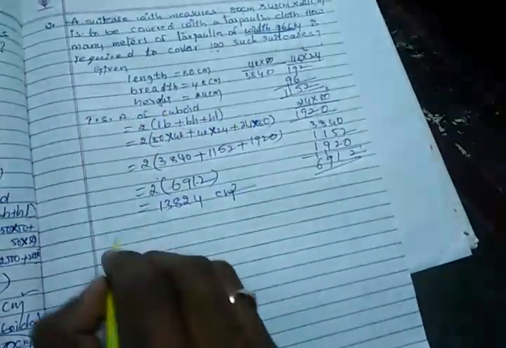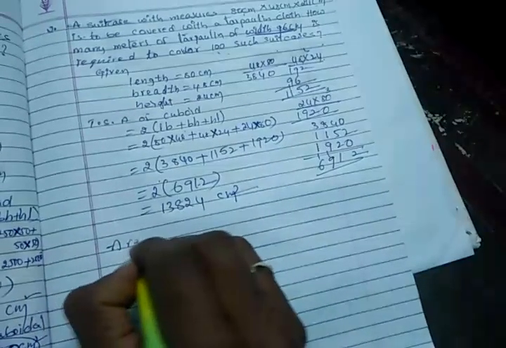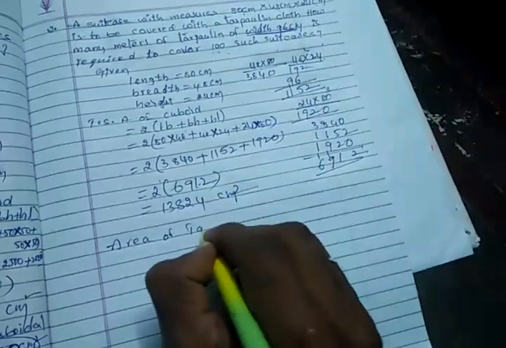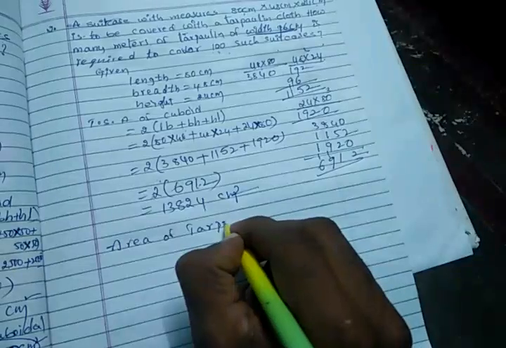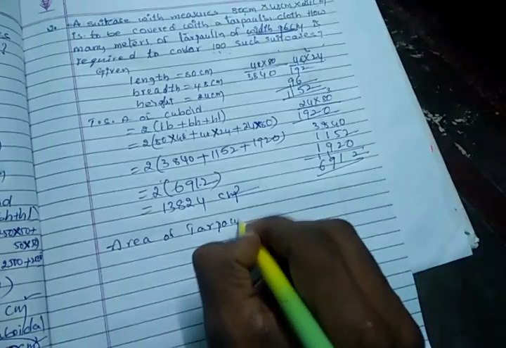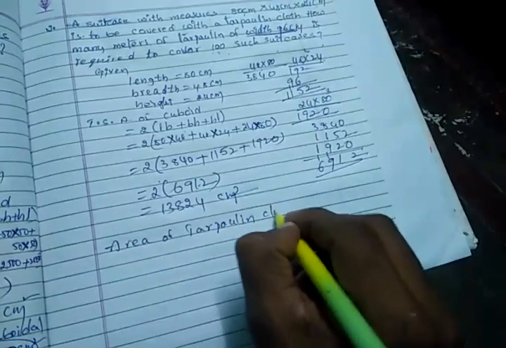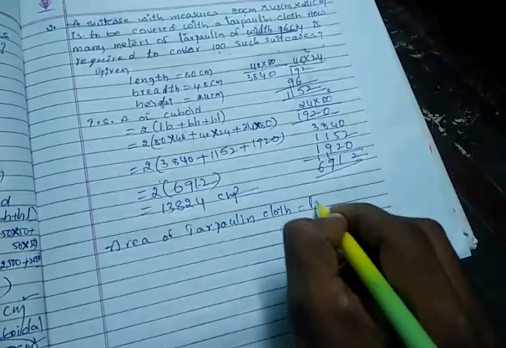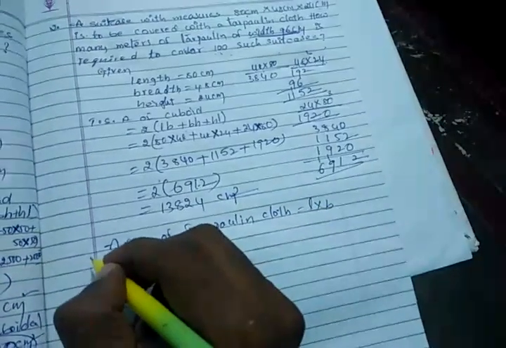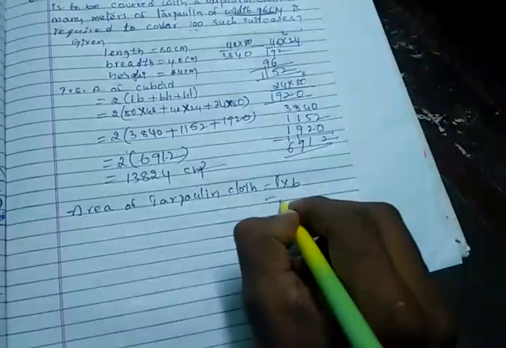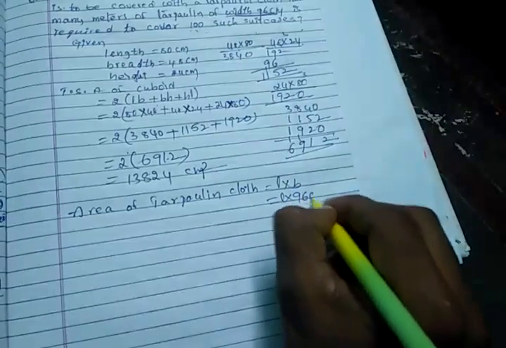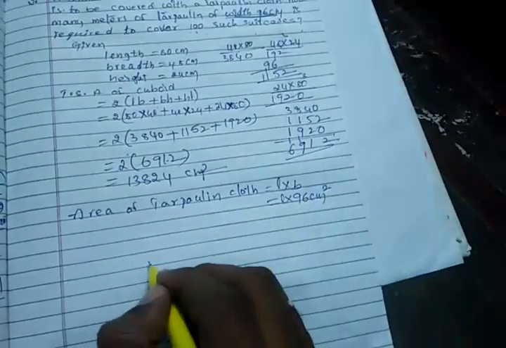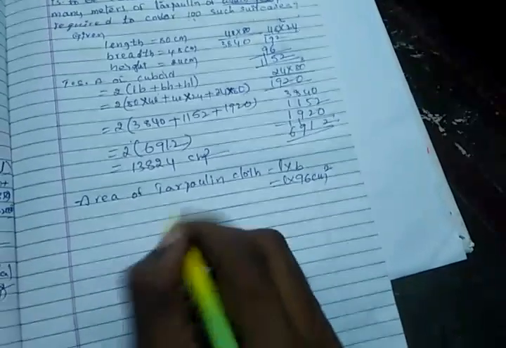Total surface area of the cuboid and area of the tarpaulin cloth. Tarpaulin cloth is equal to length into breadth. Your length into breadth is not given. Length into breadth is 96 centimeter square. So 96 centimeter square.